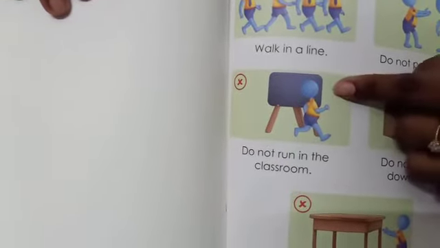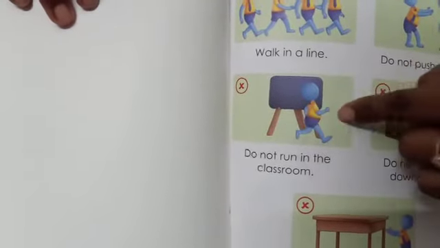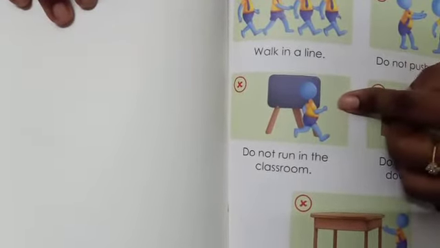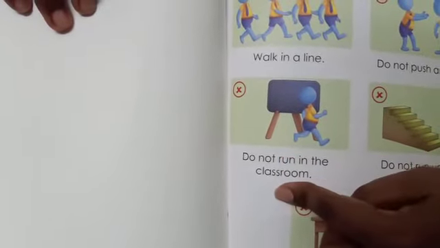Now children, what is shown in this picture? In this picture, a boy is running around in the class. So what is written here? Do not run in the classroom.